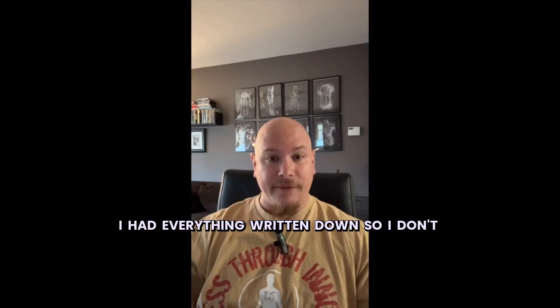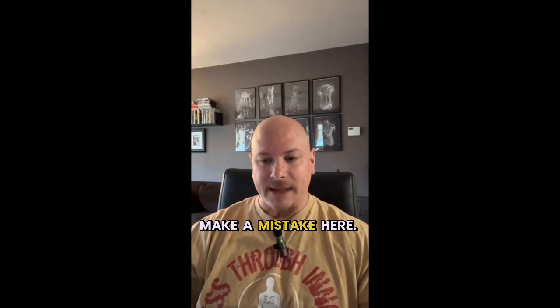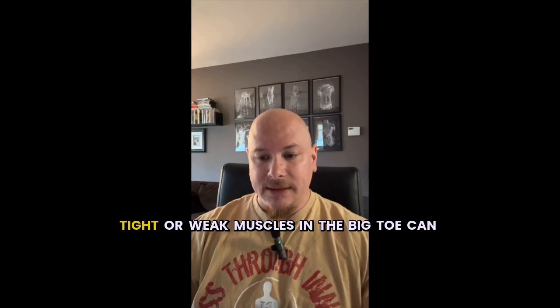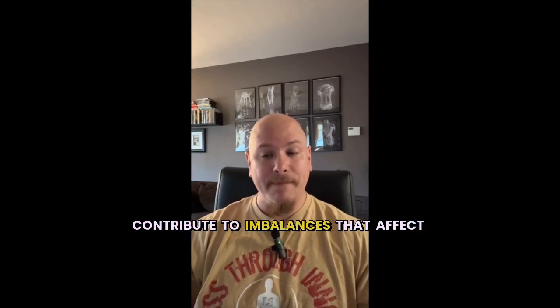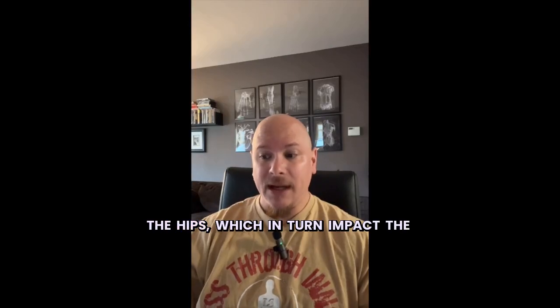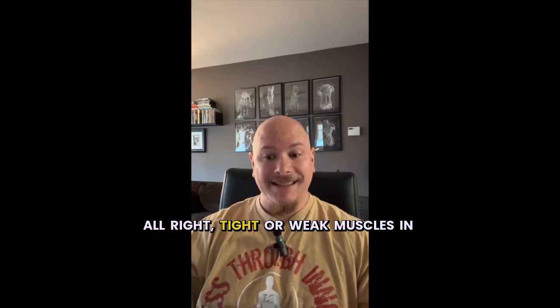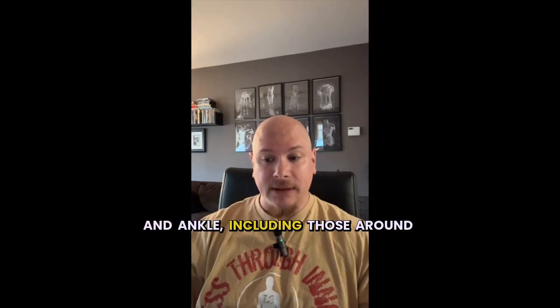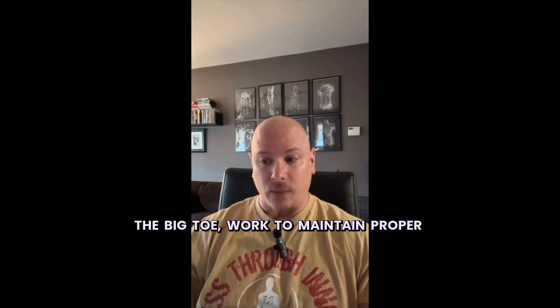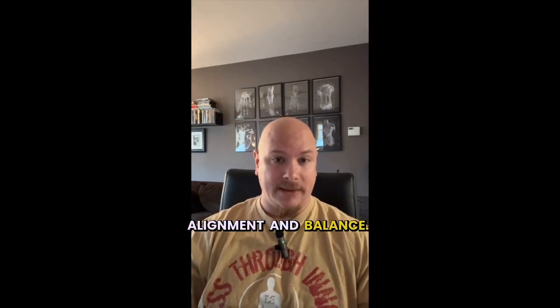So I had everything written down so I don't make a mistake here. Tight or weak muscles in the big toe can contribute to imbalances that affect the hips, which in turn impact the lower back and spine. All right? Now, the muscles in the foot and ankle, including those around the big toe, work to maintain proper alignment and balance.